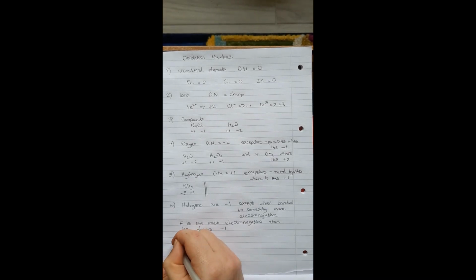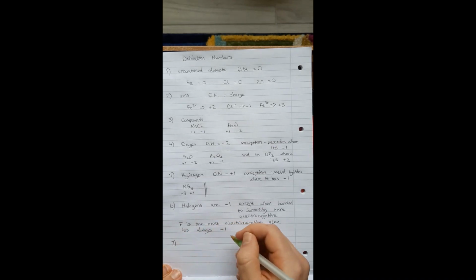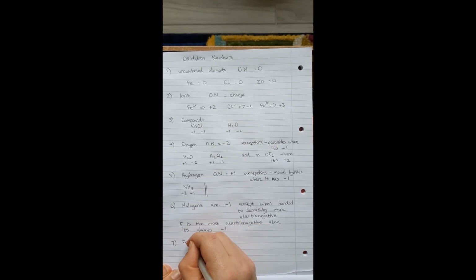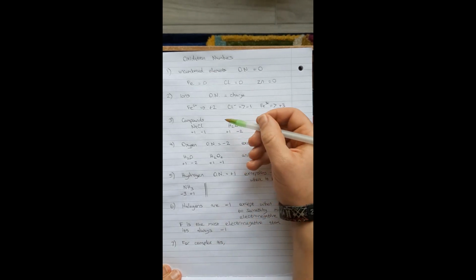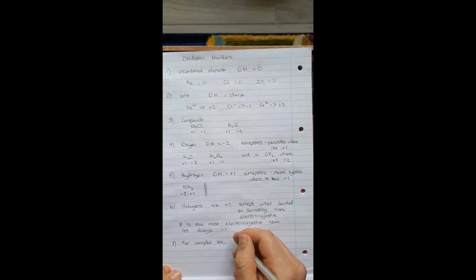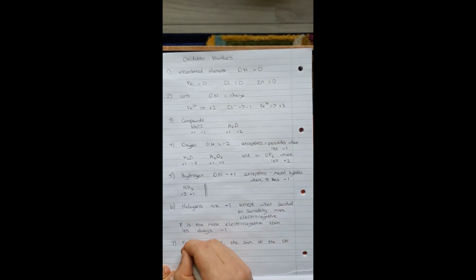If you look at rule number 7, rule number 7 is for complex ions, and this is quite similar to number 3 for compounds. The sum of the oxidation numbers adds up to the charge on it.